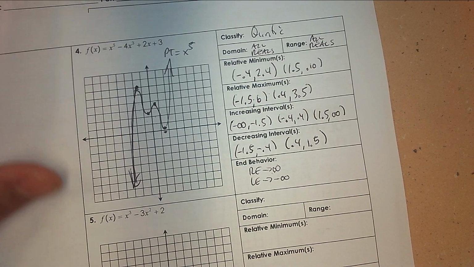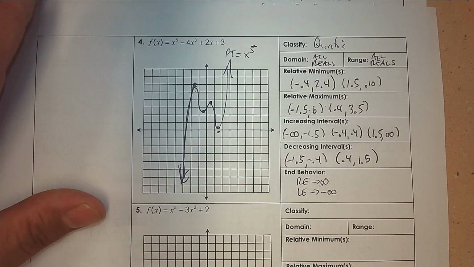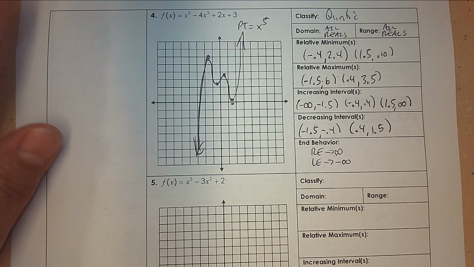All right, two more to practice. So number 5, type it into Desmos, you try it, then come back. And then we'll analyze it together.